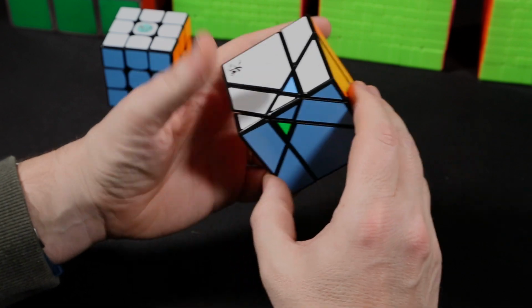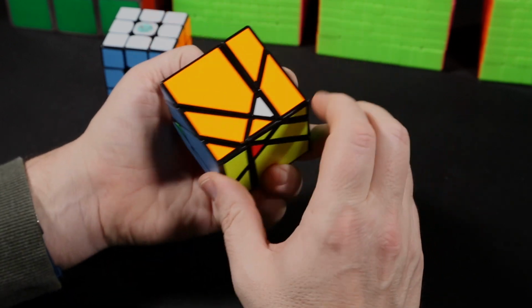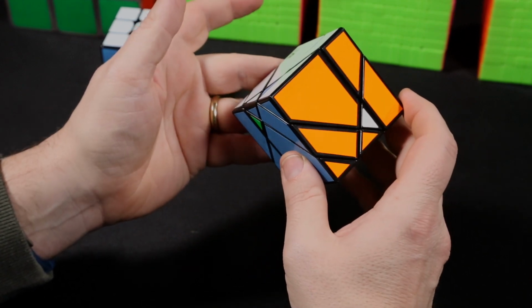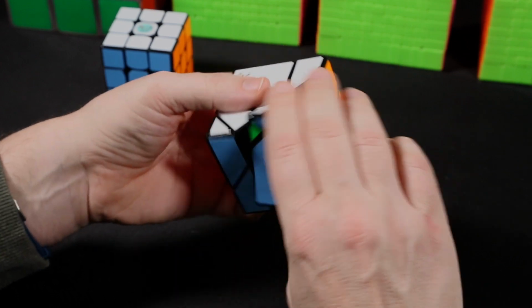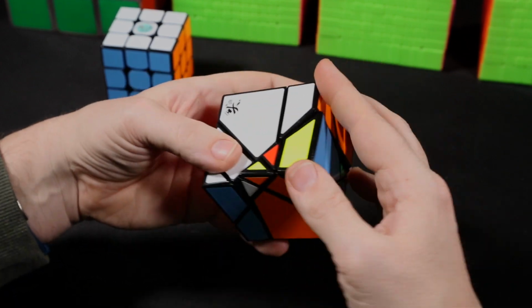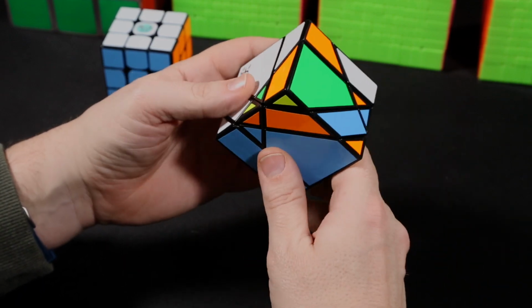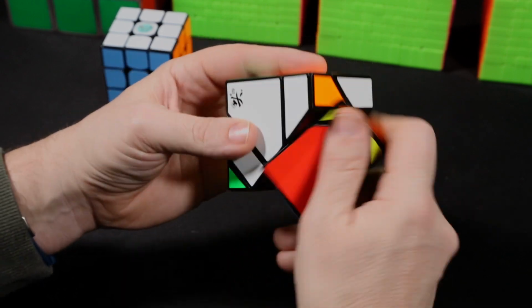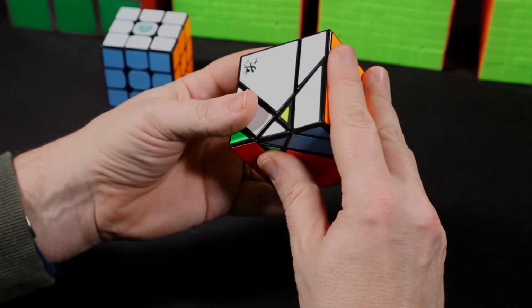So let's see if dropping, oh, I don't know which one is better to do. Well, let's drop the blue down. Oh, wait, if we do that, nah, it's fine. We drop the blue down. Now we've got green there. And so let's put the green in this slot here.